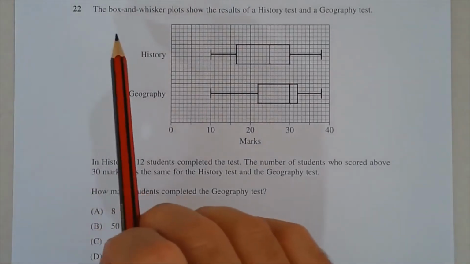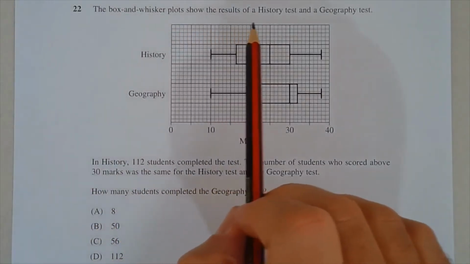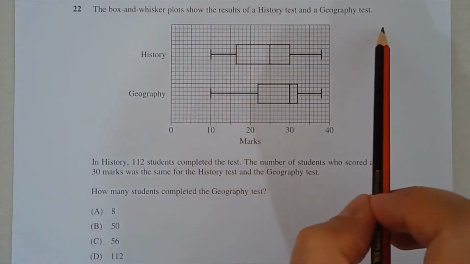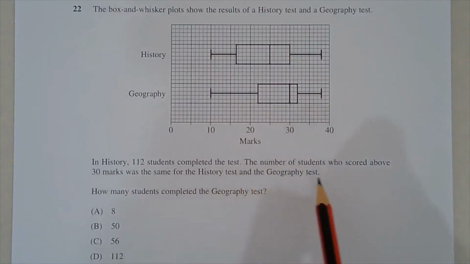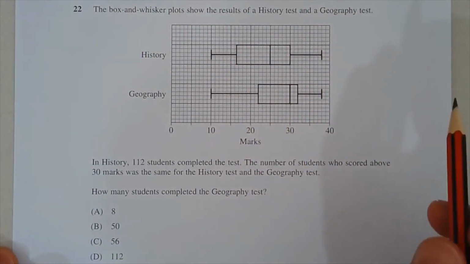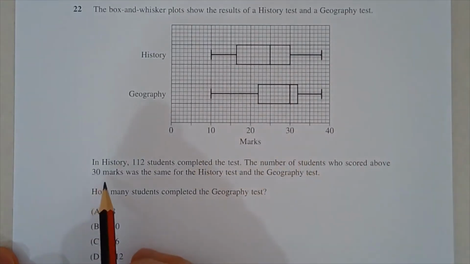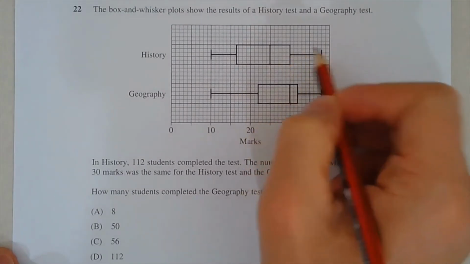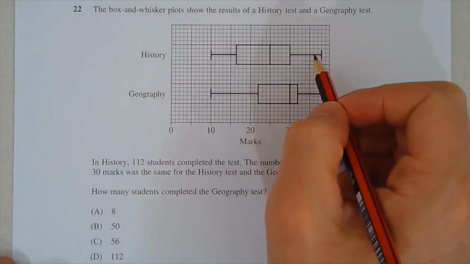Question 22. The box and whisker plots show the results of a history test and a geography test. In history, 112 students completed the test. The number of students who scored above 30 marks was the same for the history test and the geography test. How many students completed the geography test? So let's have a look at the history box and whisker plot, and how many students scored above 30, because it's the same for geography as well. So that's the upper whisker, which represents the upper 25%.